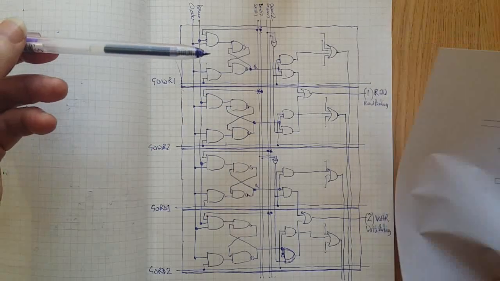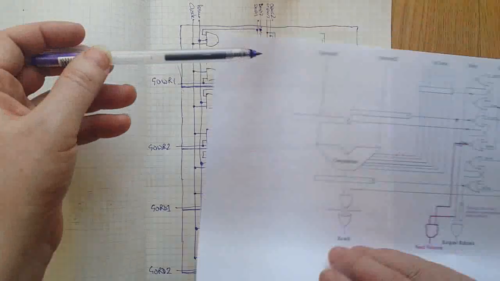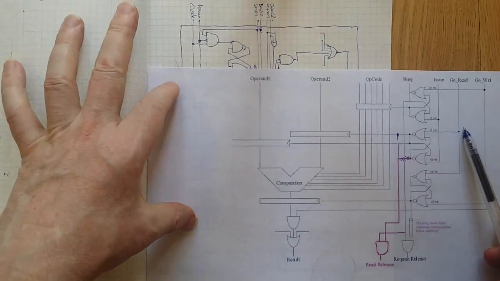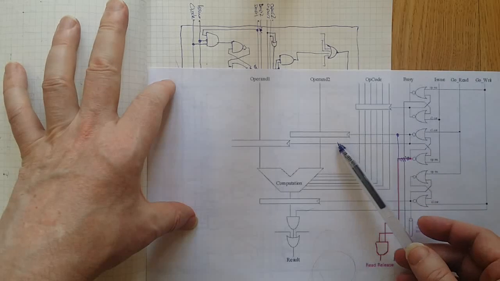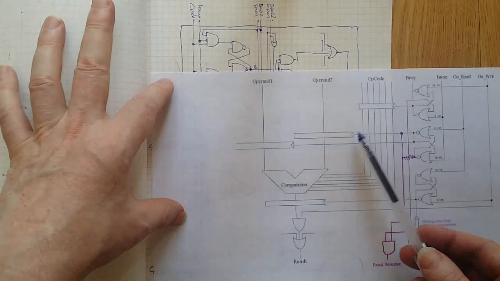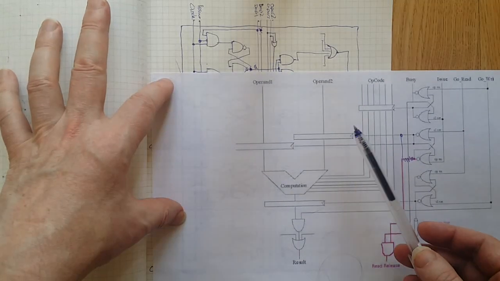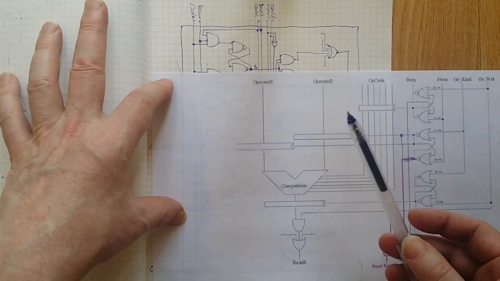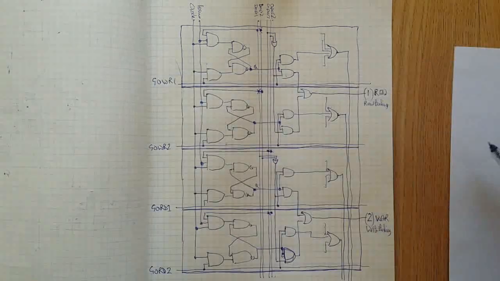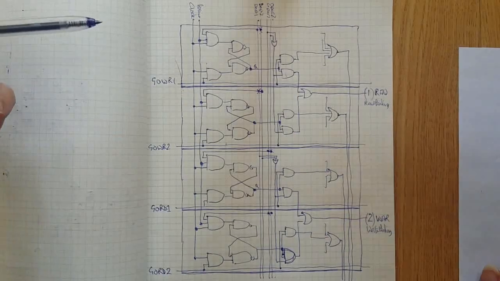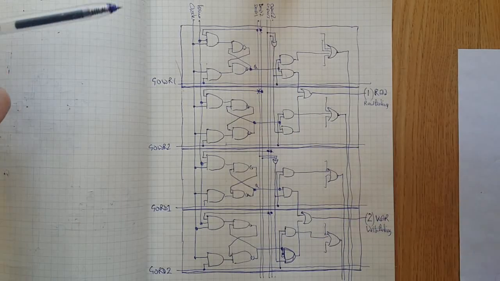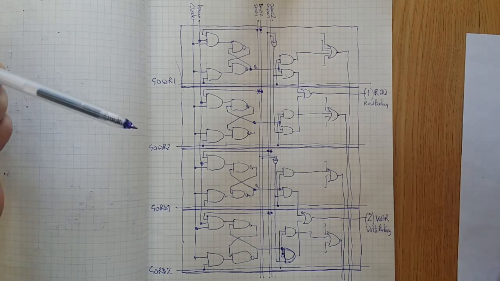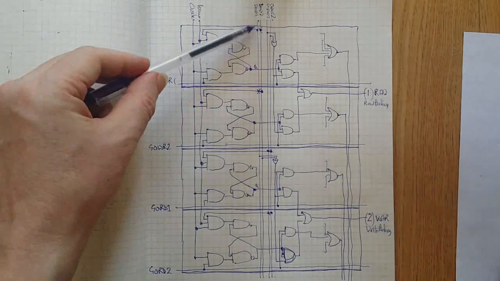Then go read will go low on the subsequent cycle, the latch will be reset, and the operand will be latched in there. Phew. So I'm reasonably confident that these diagrams are okay, apart from if I messed up that thing.